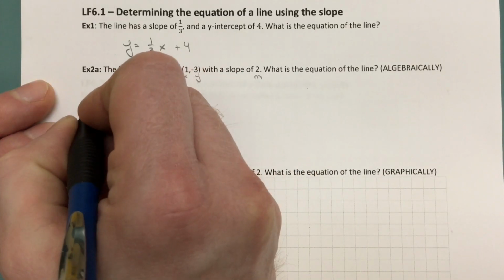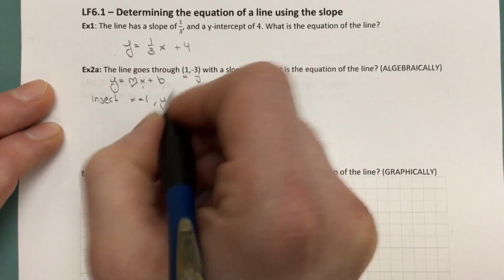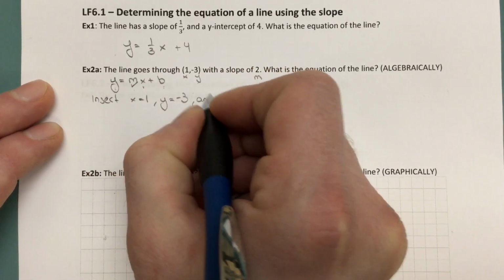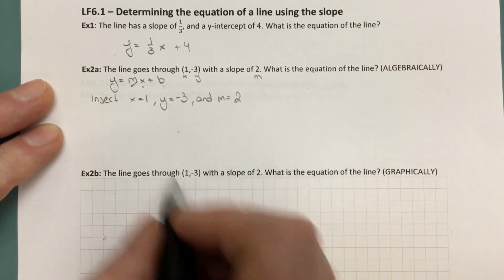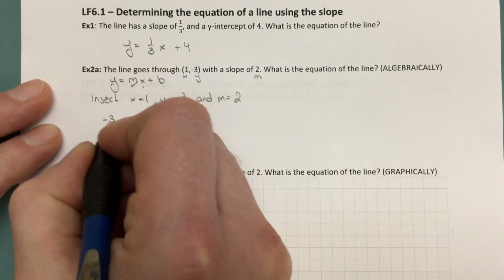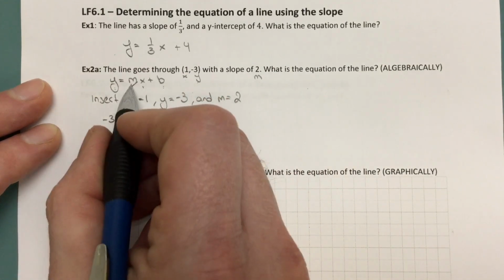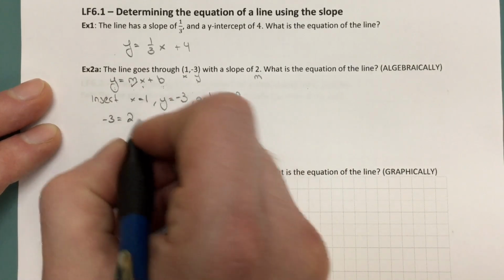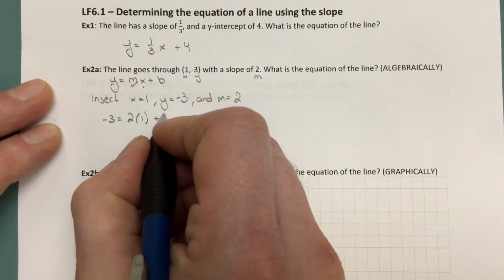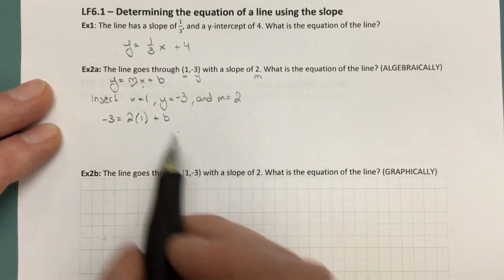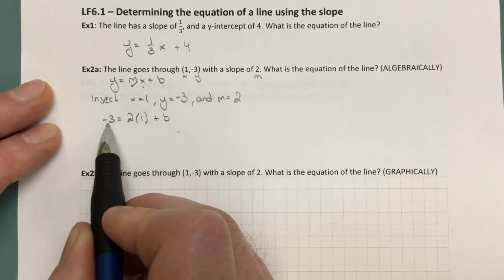So my goal is to insert x is equal to 1, y is equal to -3, and m is equal to 2 into the function, and you get the following. -3 is equal to 2, the slope, times x. X is 1, so 2 times 1 plus b. X is 1, m is 2, and y is -3.